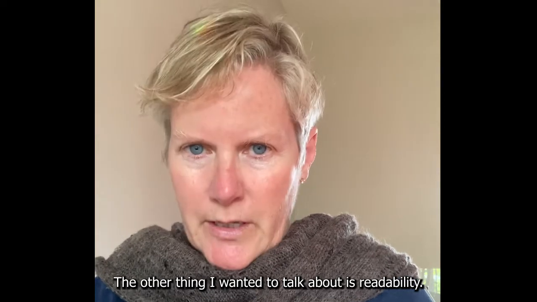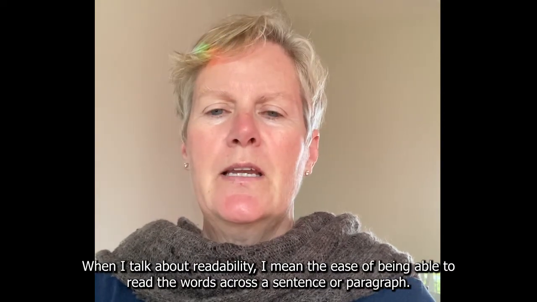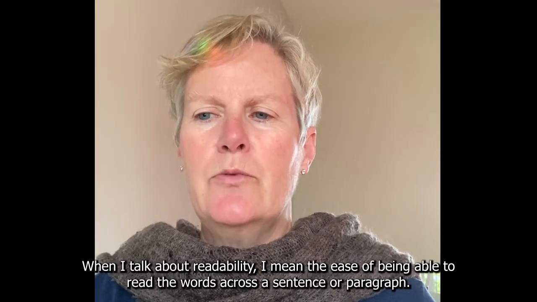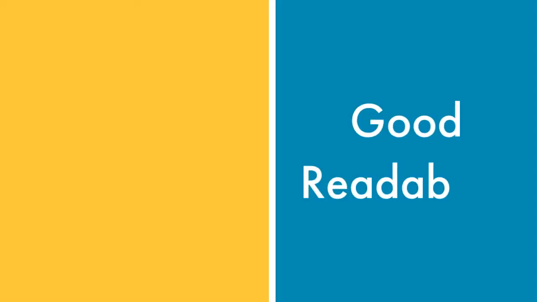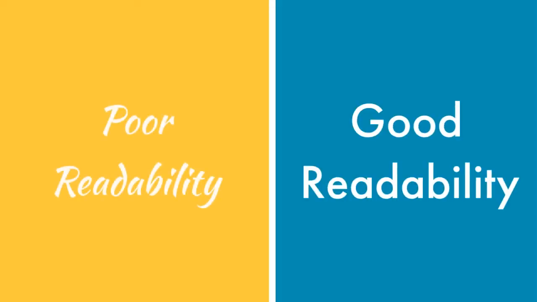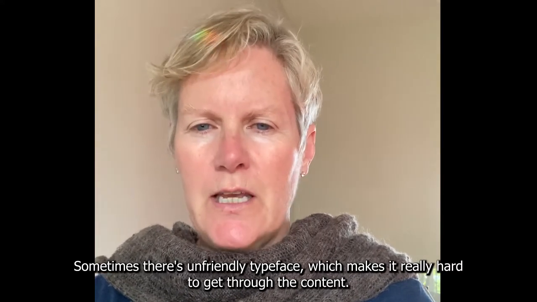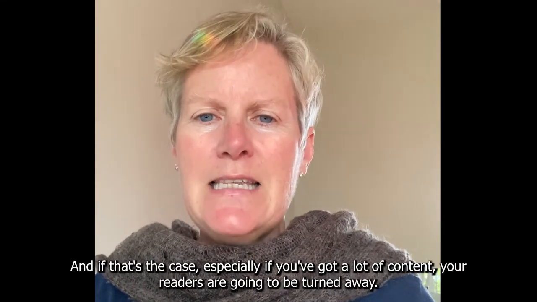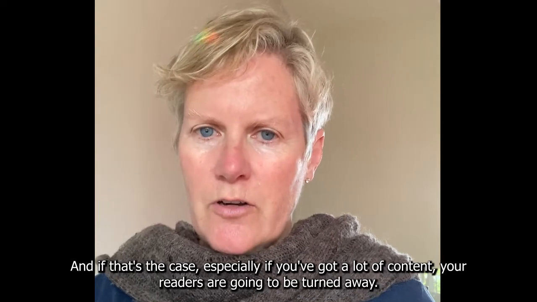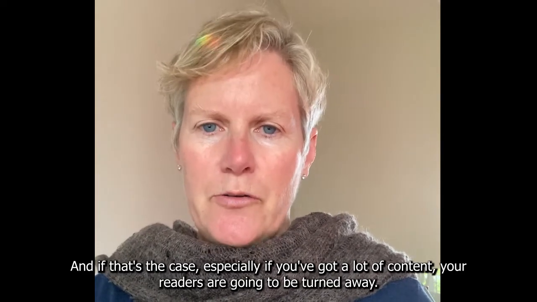The other thing I wanted to talk about, in addition to legibility as it relates to typography, is readability. When I talk about readability, I mean the ease of being able to read the words across a sentence or paragraph. Sometimes there's an unfriendly typeface, which makes it really hard to get through the content. And if that's the case, especially if you've got a lot of content, your readers are going to be turned away.